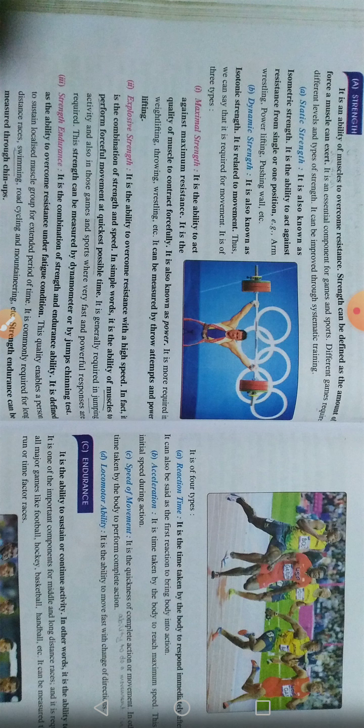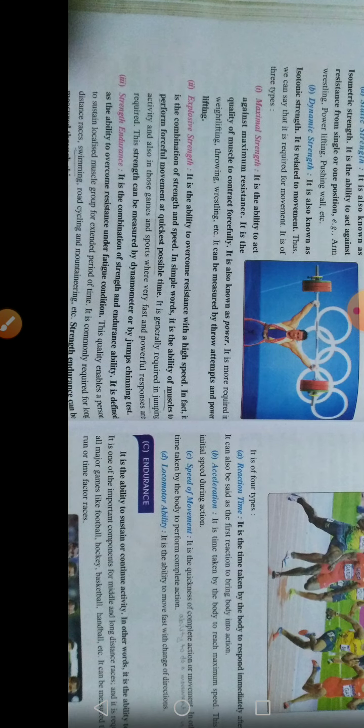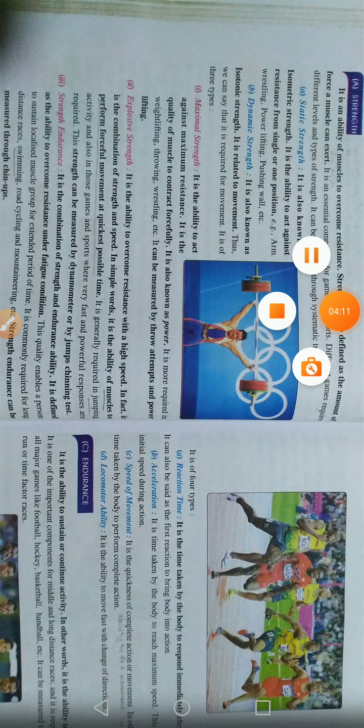And dynamic strength is also known as isotonic. Iso means same, tonic means tension. In dynamic strength, there will be visible movement. Our muscle length will change. Dynamic strength is of three types: maximum strength, explosive strength and strength endurance. Maximum strength means the ability to act against maximum resistance, the greatest force that is possible to overcome a resistance in a single maximum contraction.